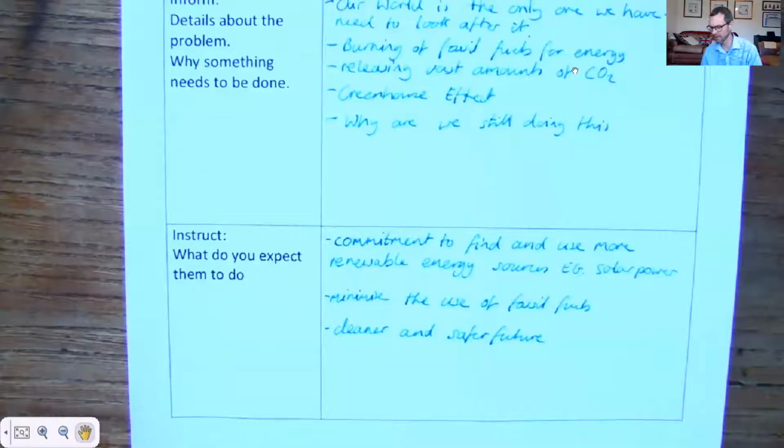Okay, so I filled that one in now. I just put in a few ideas there. You can add more in there. I'm sure there's loads we can put. So, a commitment to find and use more renewable energy sources, such as solar power, wind farms, etc., to minimise, maybe even to cut out the use of fossil fuels for energy, and why we want this for a cleaner, for a safer future. So those are some ideas. You could add in far more as well. So see what you can do.